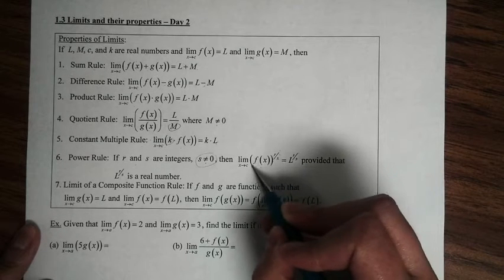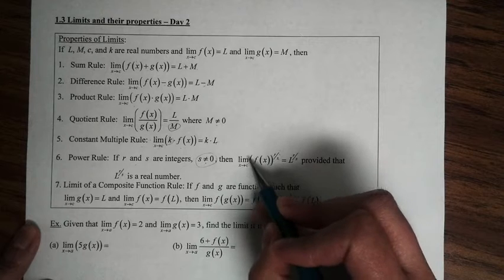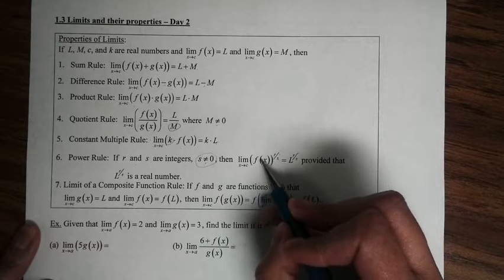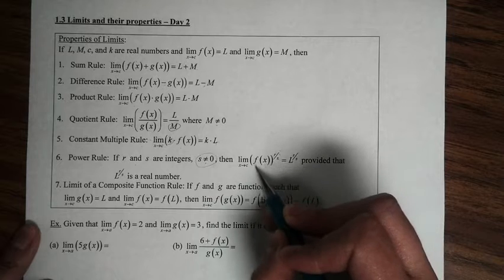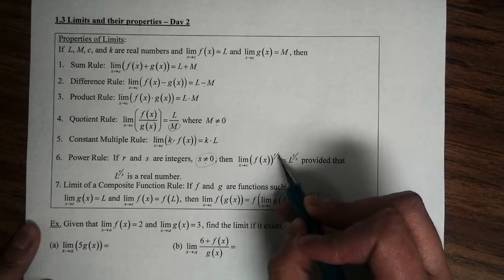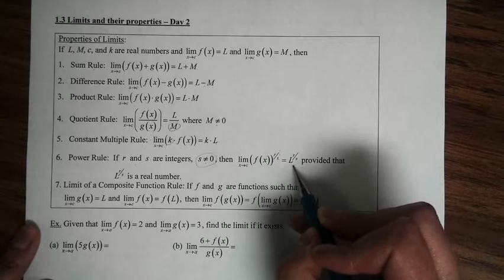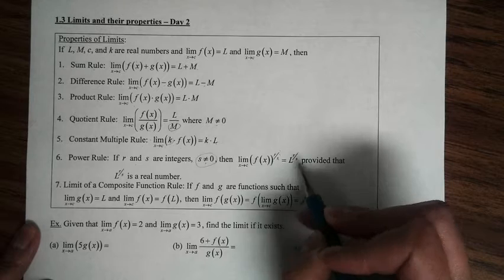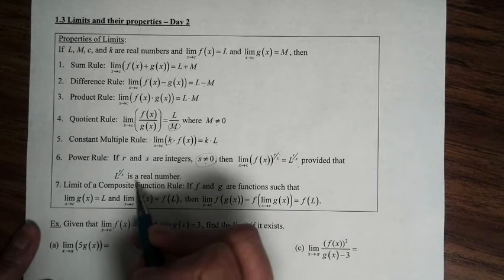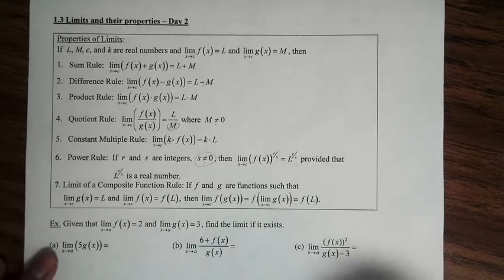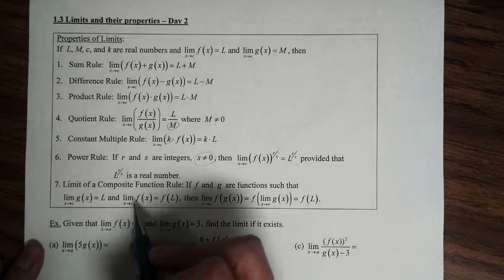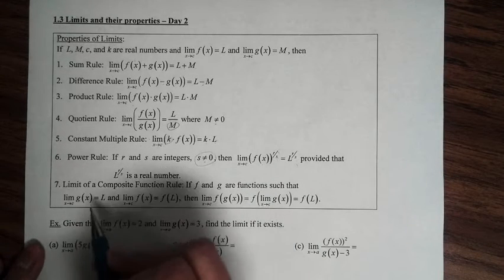So you evaluate the limit when x goes to C of f of x, and you know that that one is going to be L, but that L is going to be raised to the power of r divided by s, okay? That's why you have this situation, okay? Of course, you need to make sure that this is a real number, otherwise we have other issues, okay? That are not part of this class, by the way.